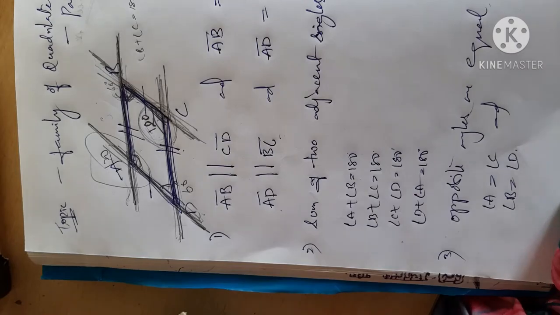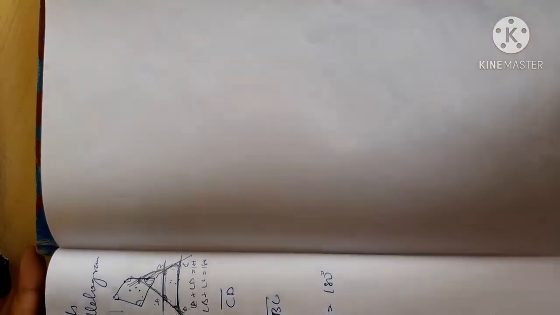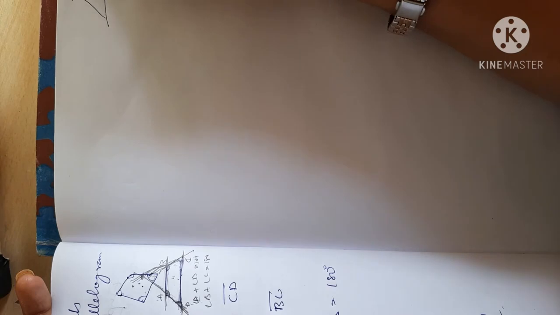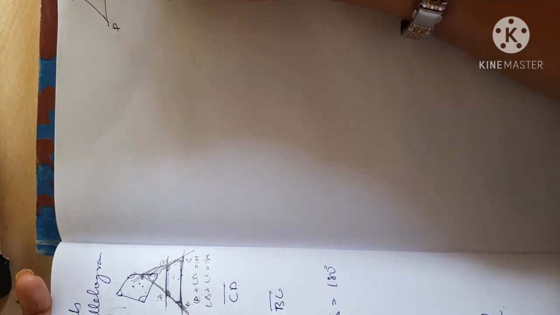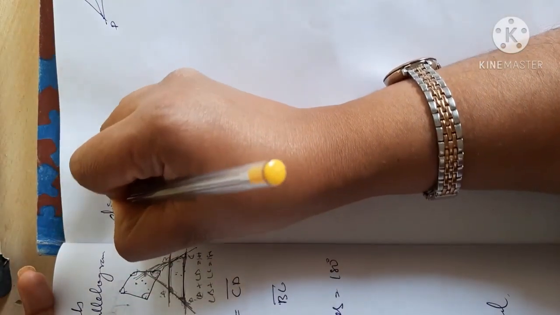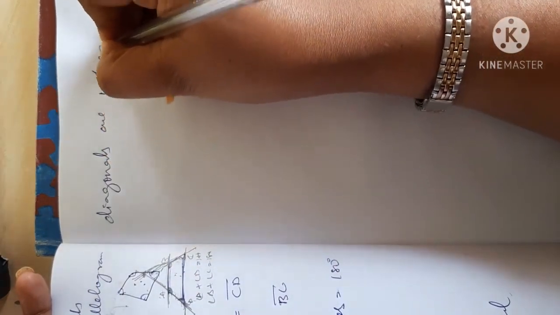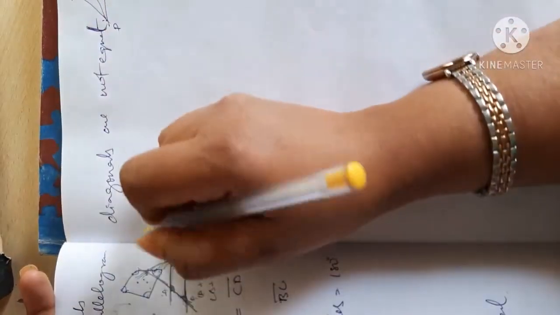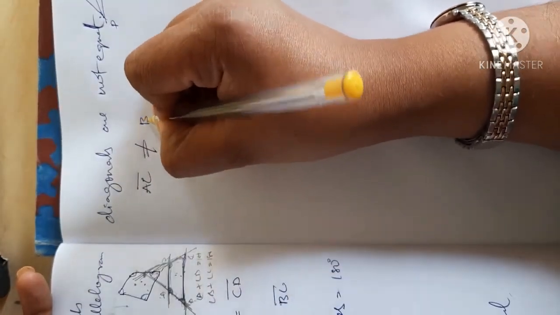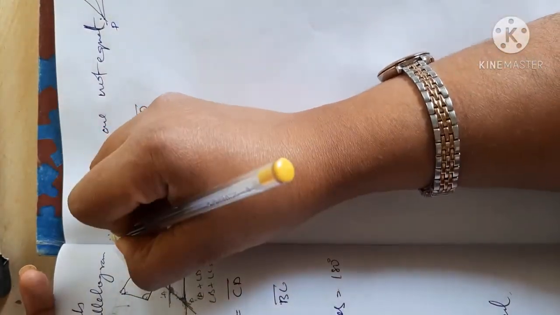Now next, diagonals. What are the diagonals here? A, B, C, D. The diagonals are AC and BD. Diagonals are not equal. AC is not equal to BD. Next, fourth point.